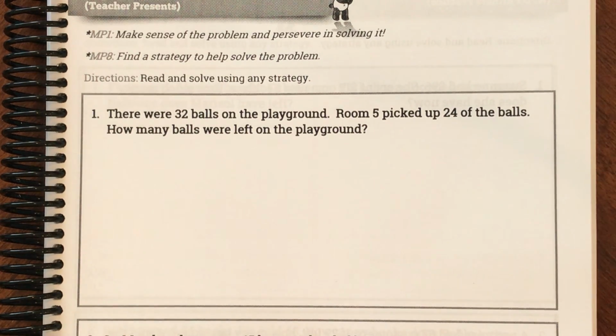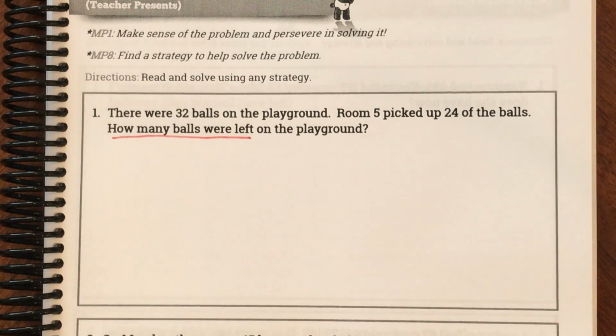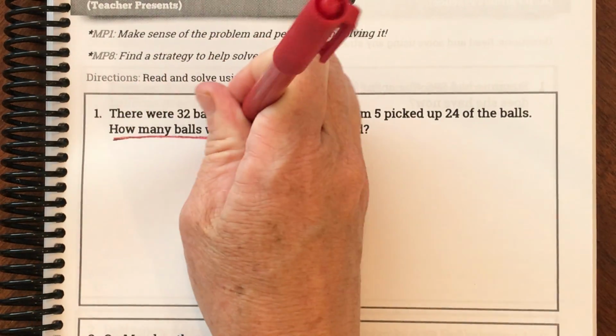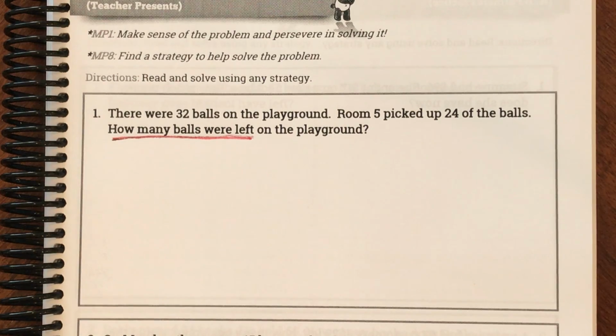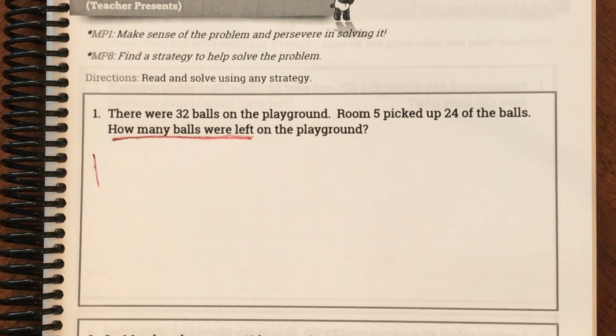Okay, so when I see how many balls were left, to me, I know automatically that that's one of my clue words. I'm going to underline that as one of my operation clue words. Okay, then it says I'm going to use a tape diagram to identify the parts. Let me re-underline this. My red pens are not very good right now. Okay, so I know, oh, boys and girls, I'm going through lots of red pens trying to find a good one. Okay, I know that there were 32 balls on the playground.